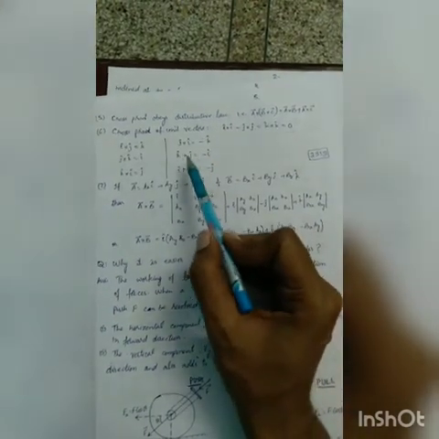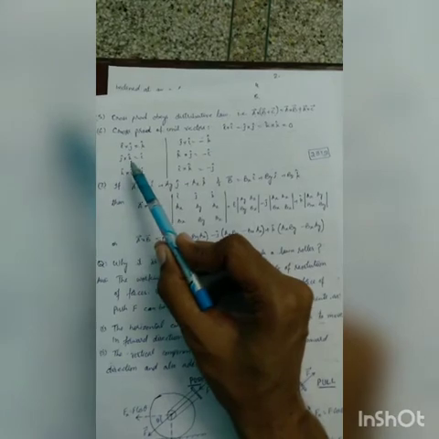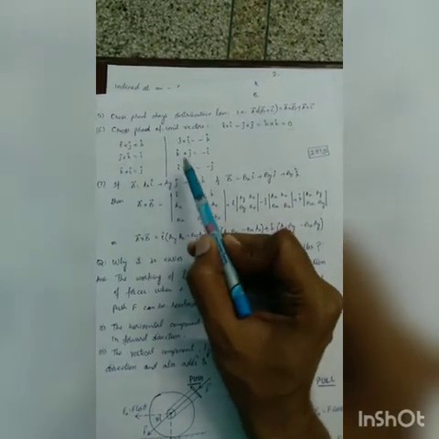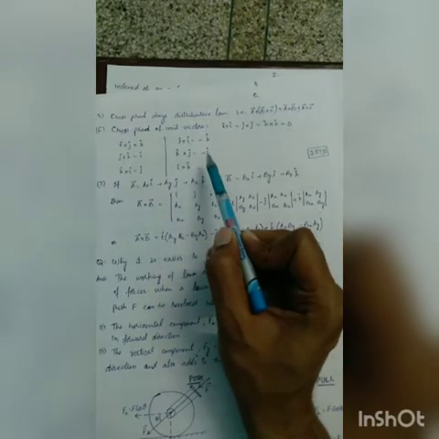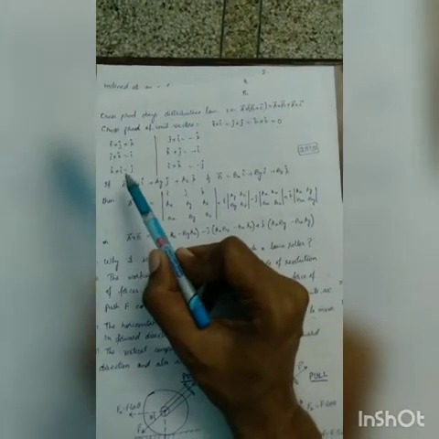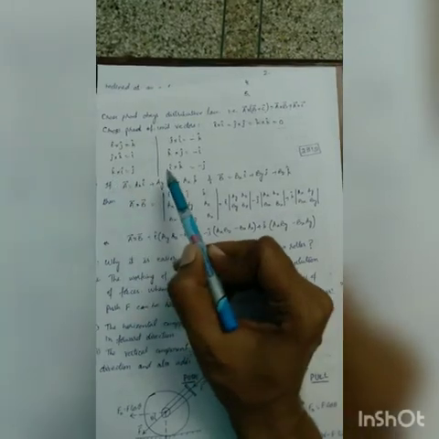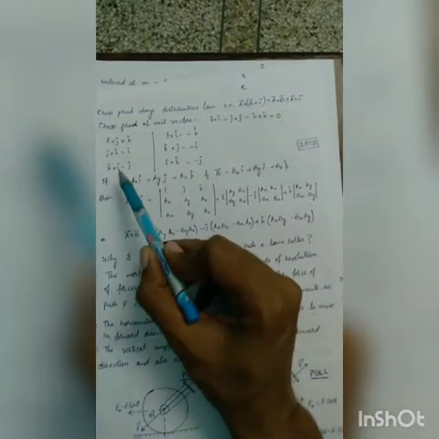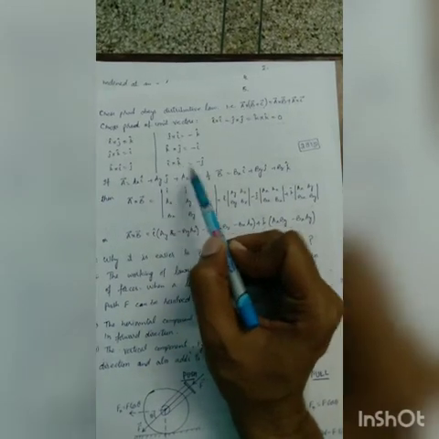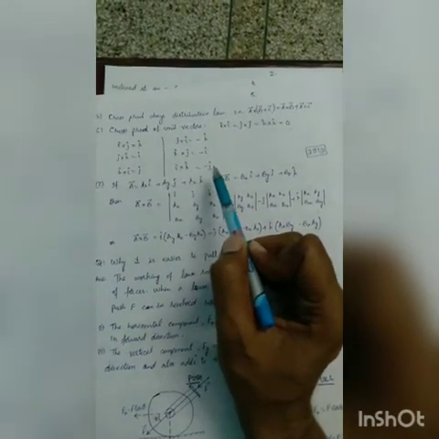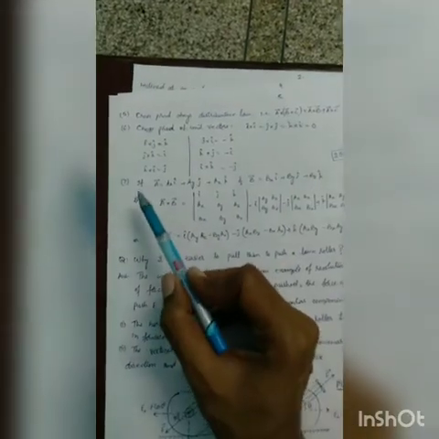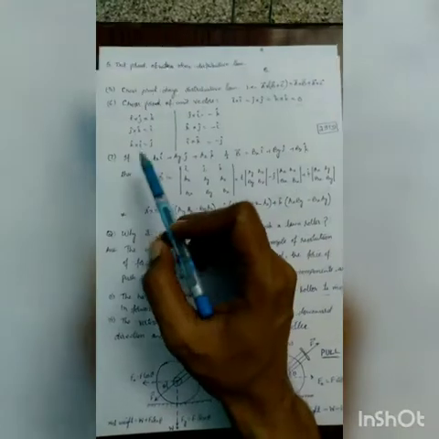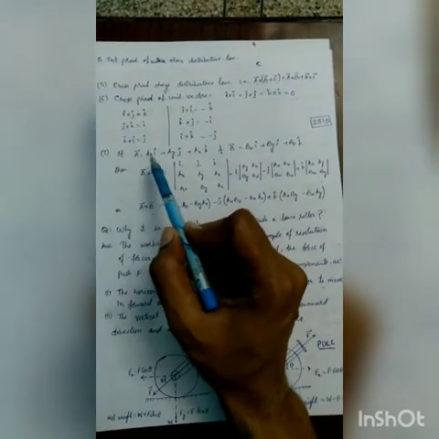Similarly, j cap cross k cap is equal to i cap, and k cap cross j cap is equal to minus i cap. And then similarly k cap cross i cap is equal to j cap, and i cap cross k cap is equal to minus j cap.